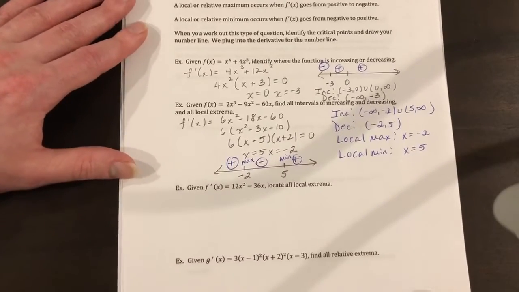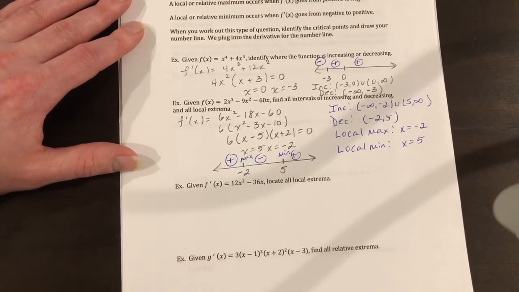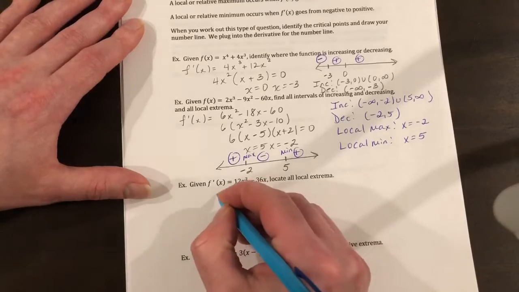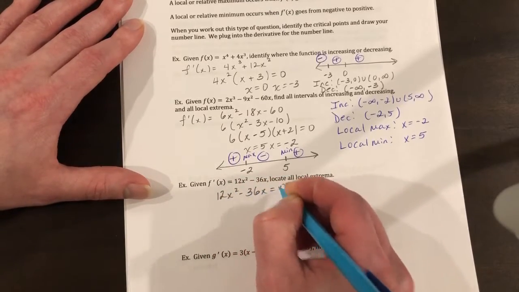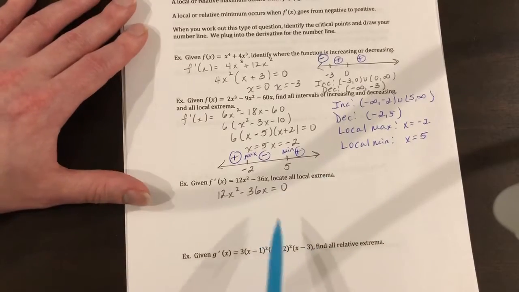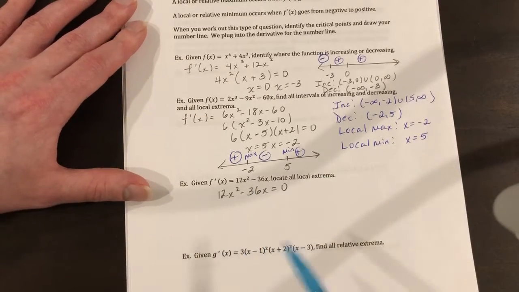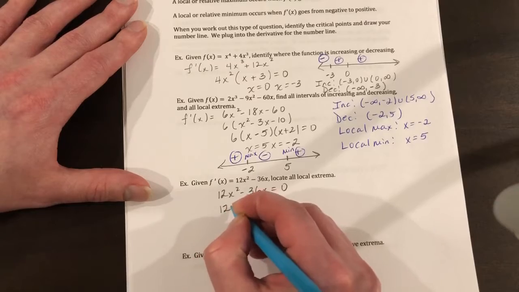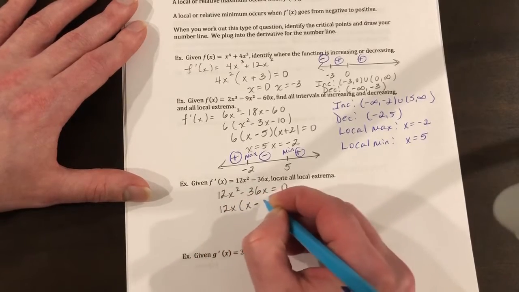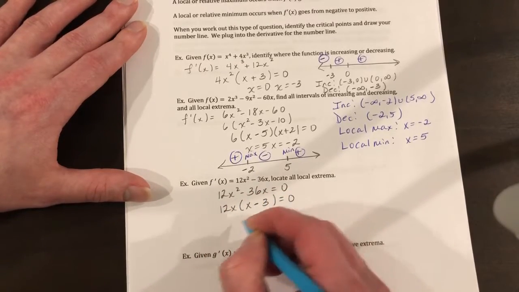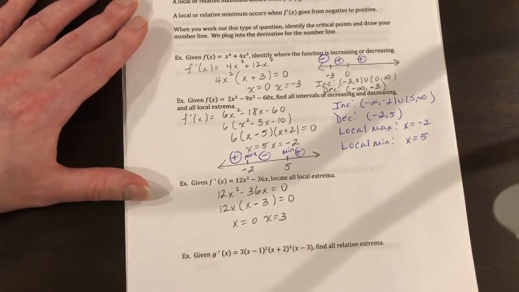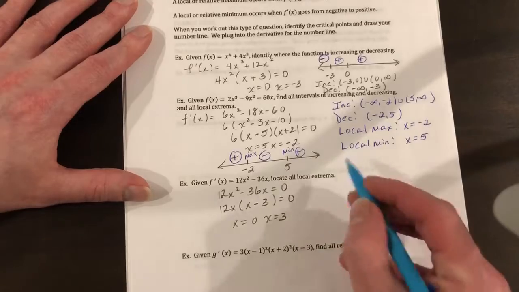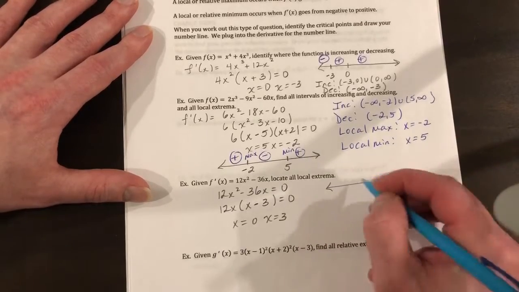On this one, it gives us the derivative, so all we have to do is set it equal to 0, find our critical points, and plug into our number line. So they have a 12x in common. So that's how it factors. So we get x is equal to 0 and x is equal to 3. So we're going to plug into our number line.